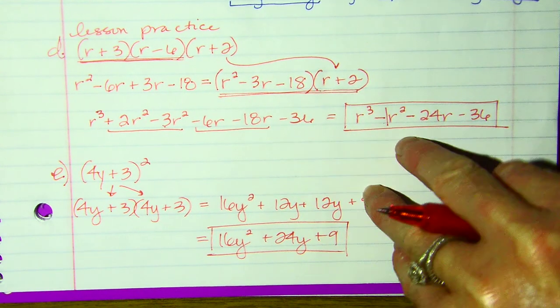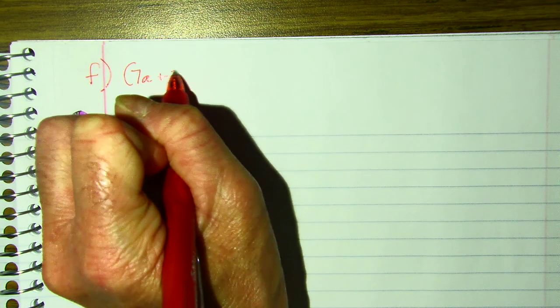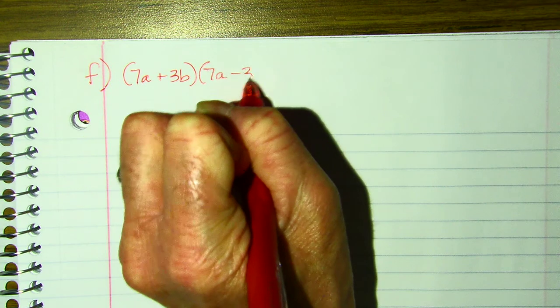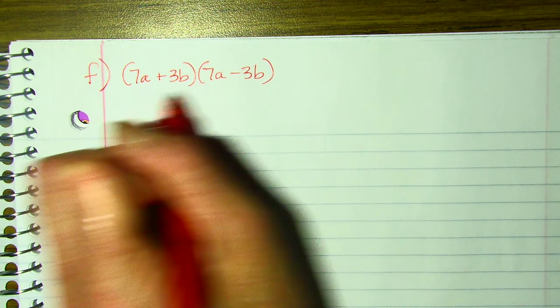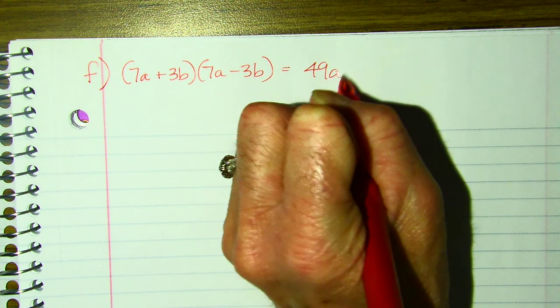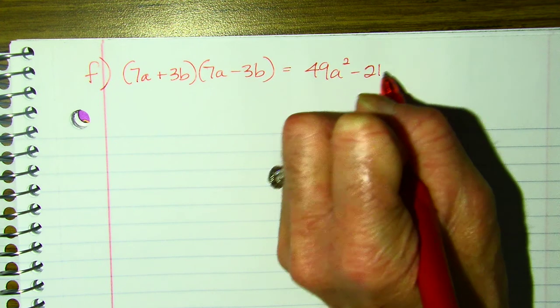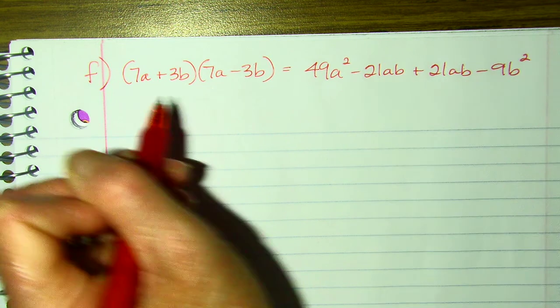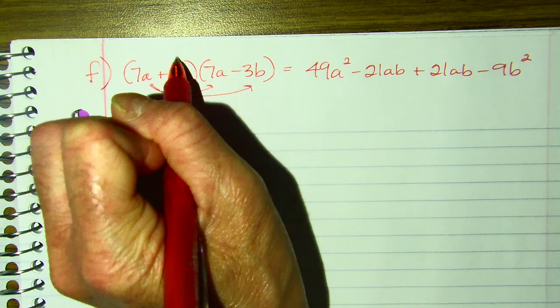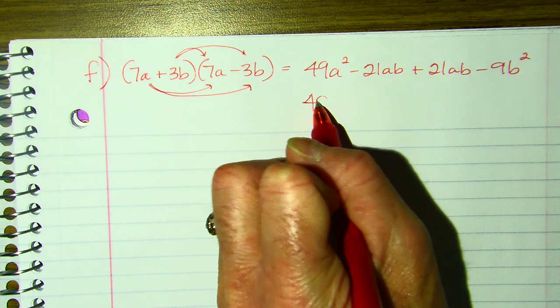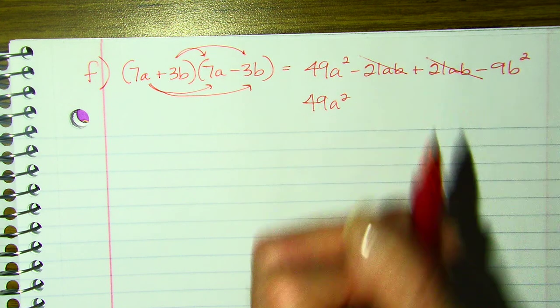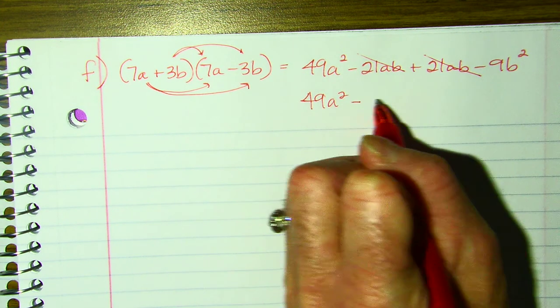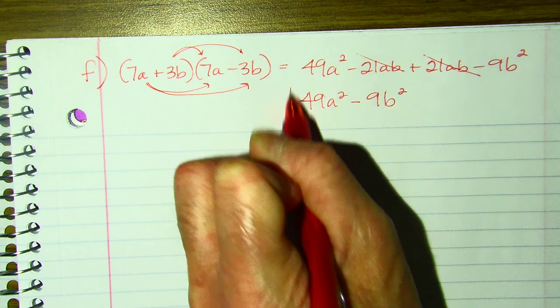Okay, I'm going to do 2 more. So part F, they wanted us to multiply 7a plus 3b and 7a minus 3b. If I distribute these, I get 49a squared minus 21ab plus 21ab minus 9b squared. Okay, I distributed here, here, here, and here. Now if I combine like terms, these are gone because 21 minus 21 is 0. So 49a squared minus 9b squared is our final answer.